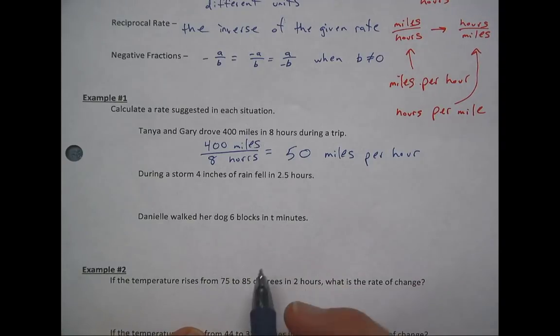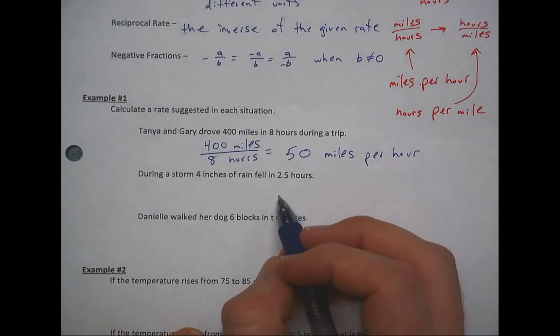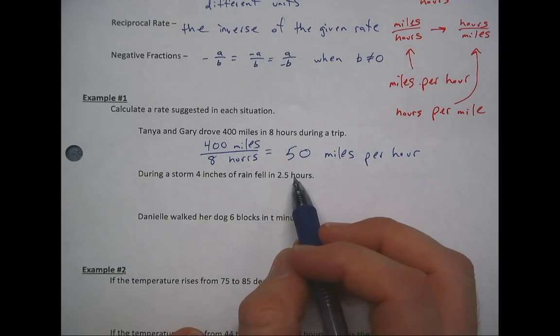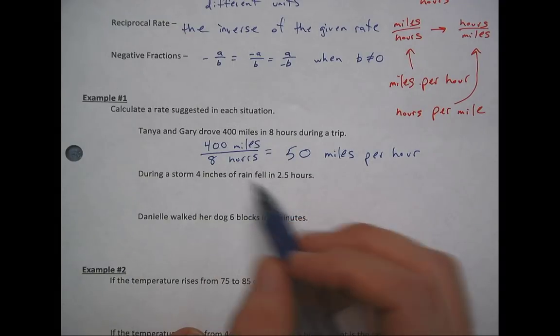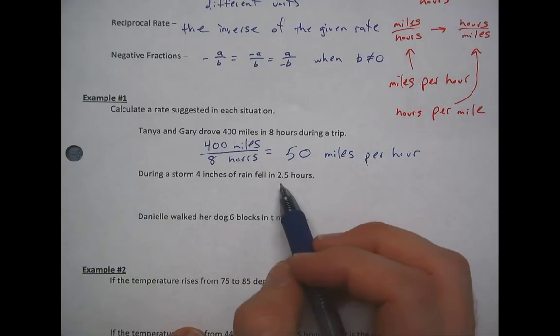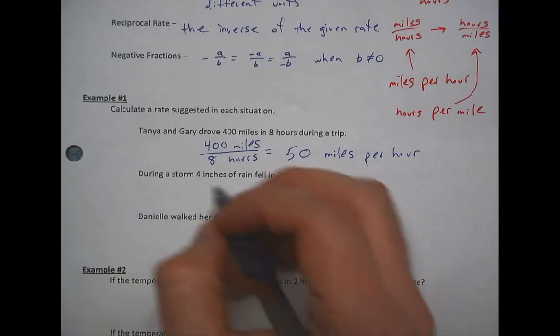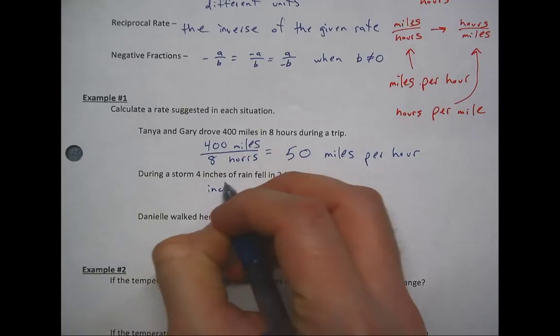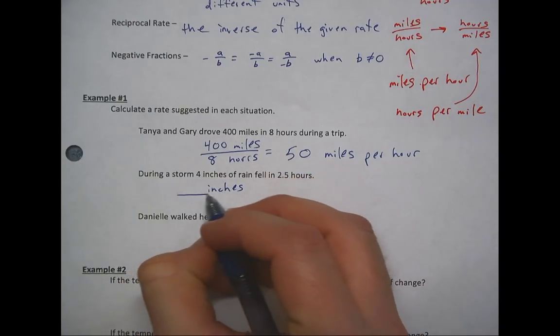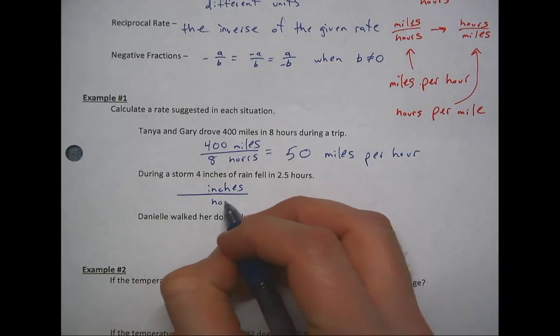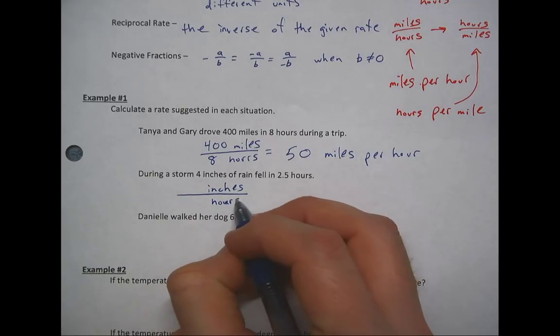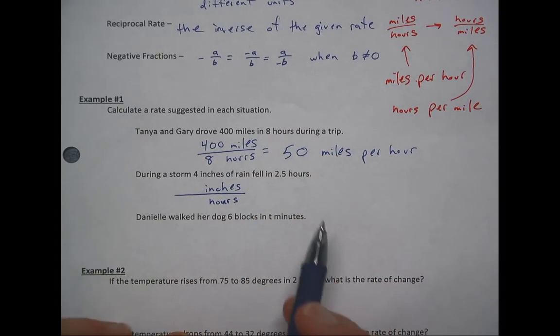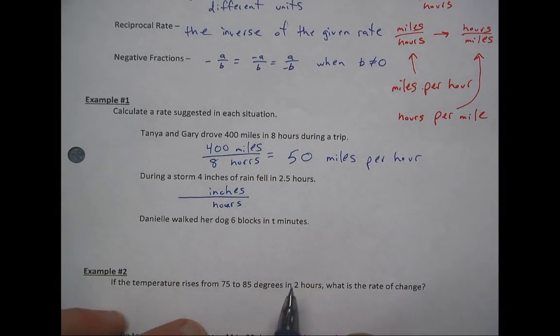During a storm, 4 inches of rain fell in 2.5 hours. Do we want to know how many hours it took for 1 inch, or how many inches fell per hour? Normally we're going to go inches per hour. If it helps you to set it up, forget the numbers for a second and just think about what makes more sense. What do I need? Inches per hour or hours per inch?